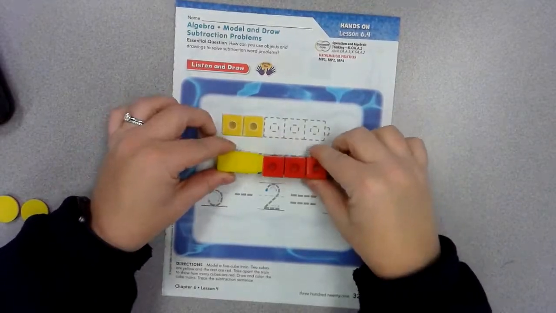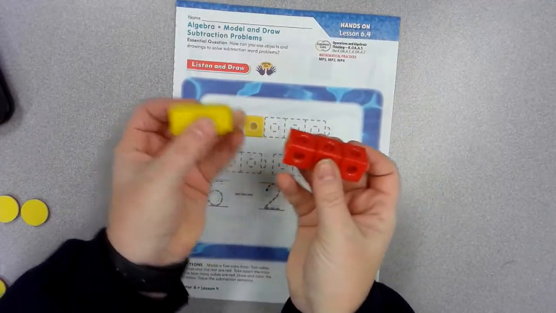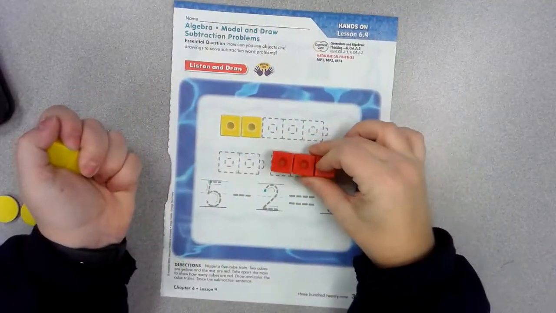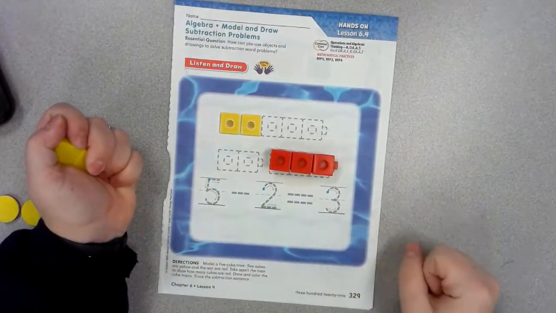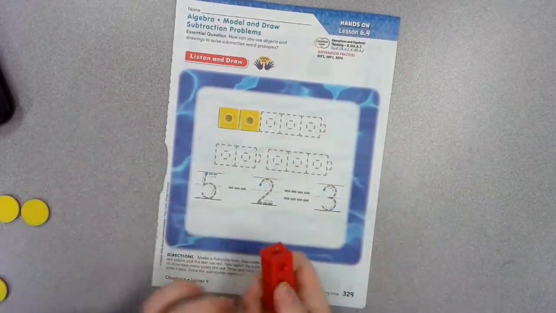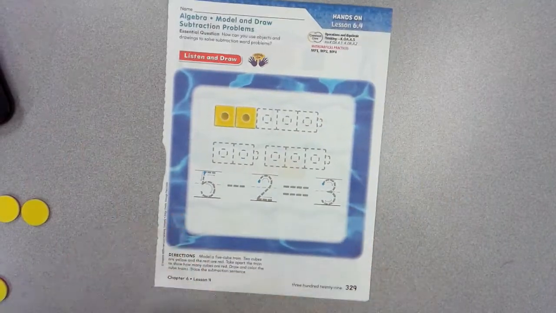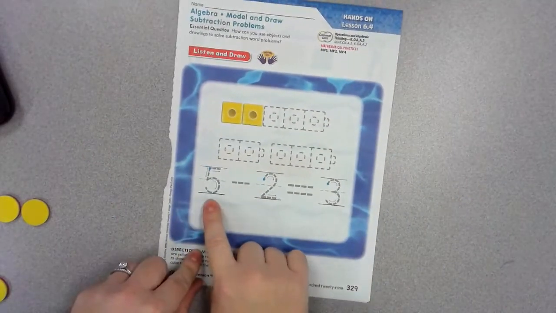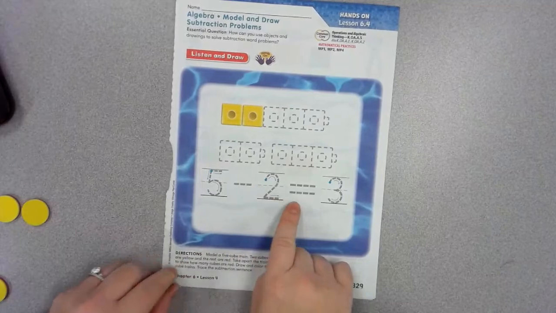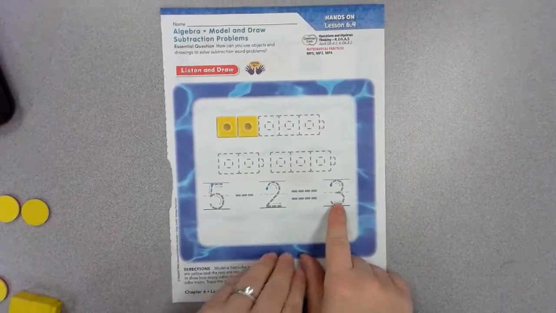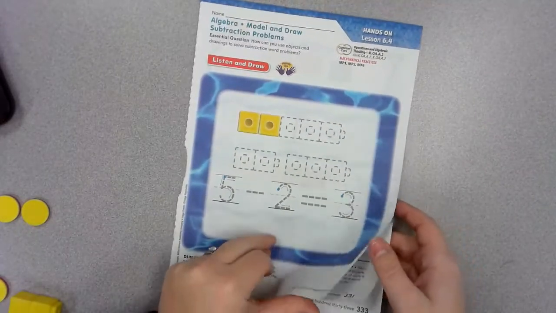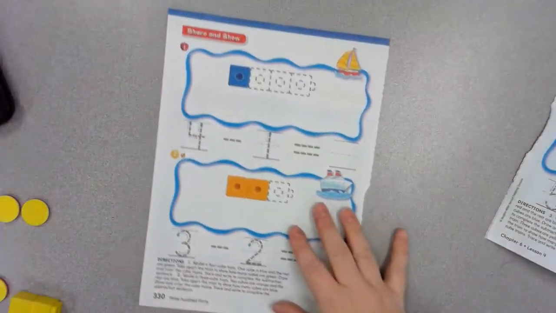Let's do that again. If we have 5, I take away the 2 yellows, we have 3 left. Trace your math problem and read it with me. 5 minus 2 is equal to 3. Go to the next page.